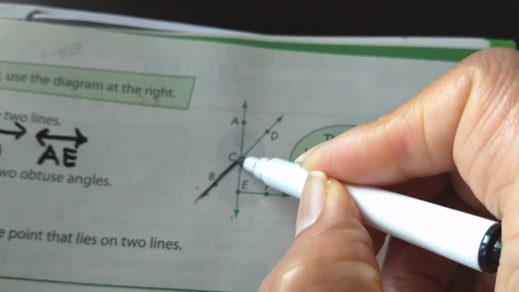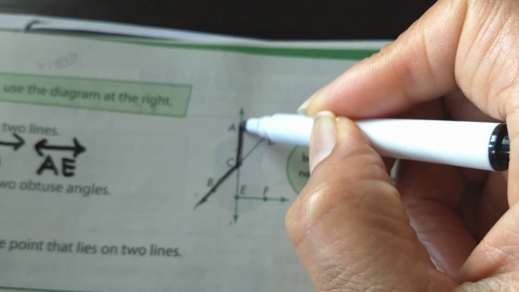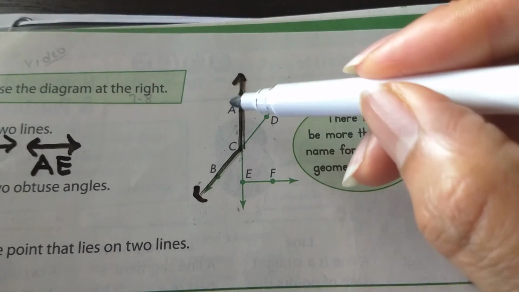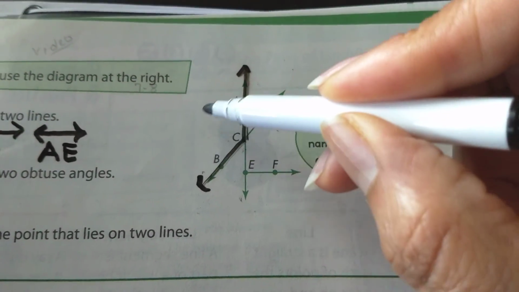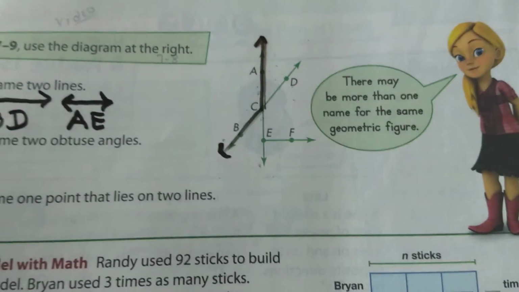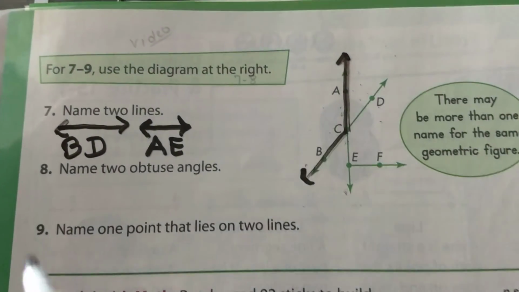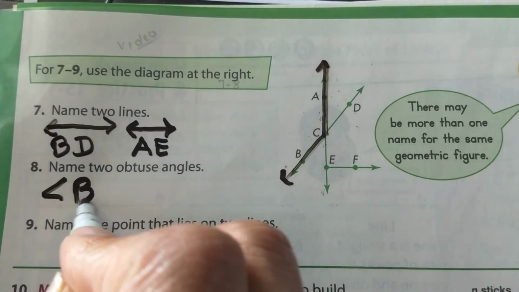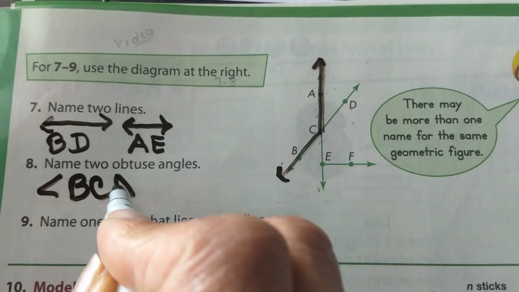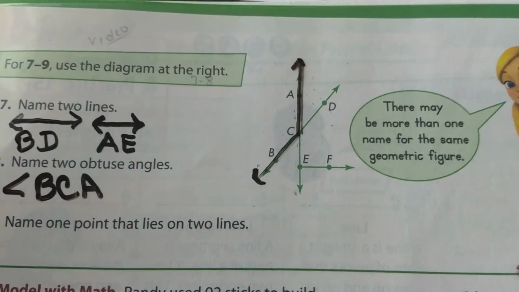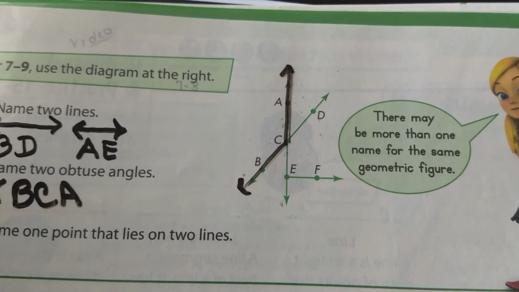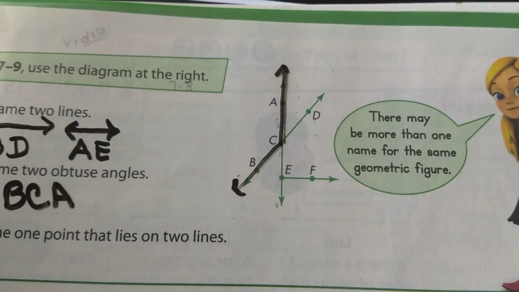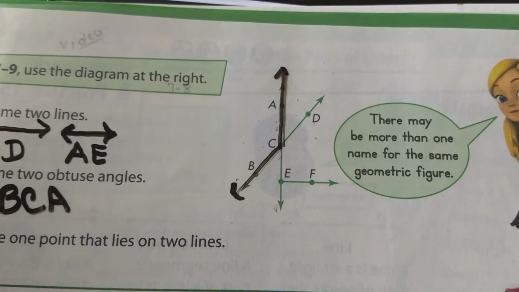B, C, A. There's an obtuse angle. Look at it. Look how wide that mouth is that's opened. So my answer is going to be angle B, C, A. Now remember, there are 2. There's another one. Do you see it? Do you see the other obtuse angle?